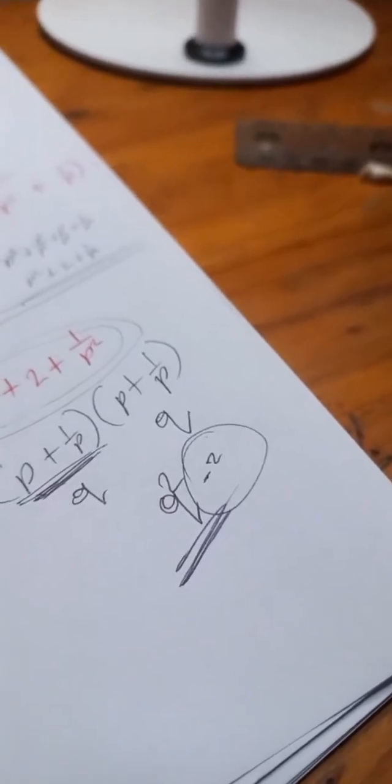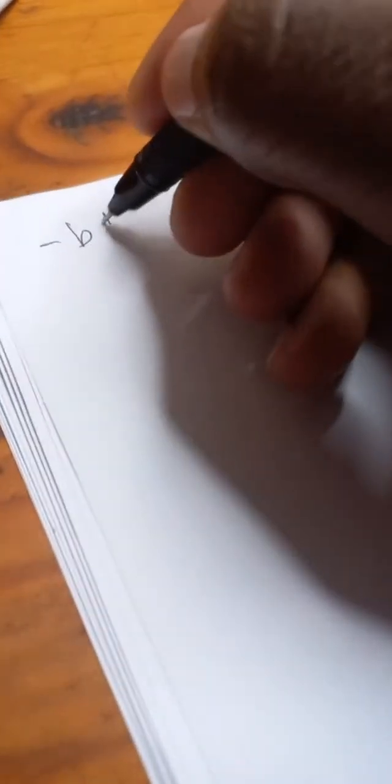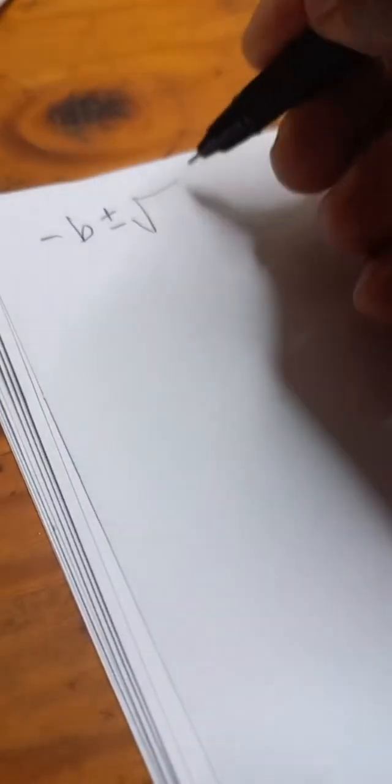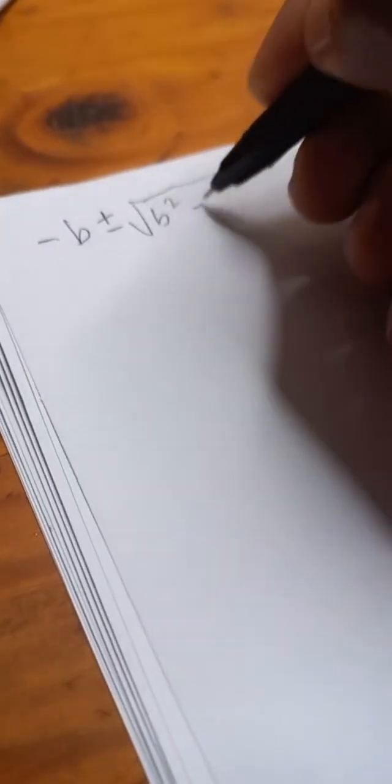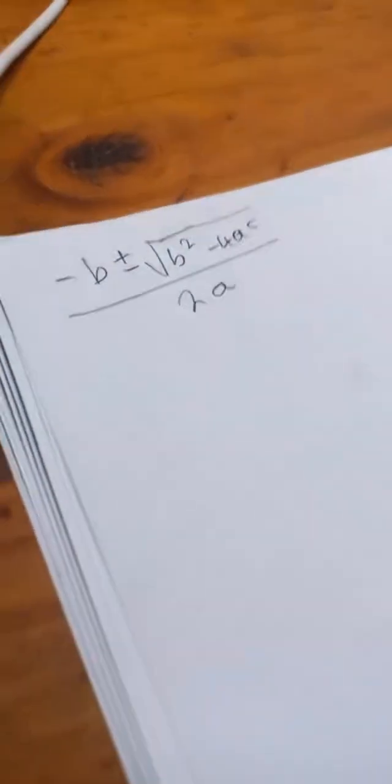Right, here we go to this guy, the uncle, the one who wants to rule but he cannot rule. This guy, the quadratic equation. Let's write him down. What is the quadratic equation? Minus b plus or minus square root of b squared minus 4ac, all over 2a. The quadratic equation.